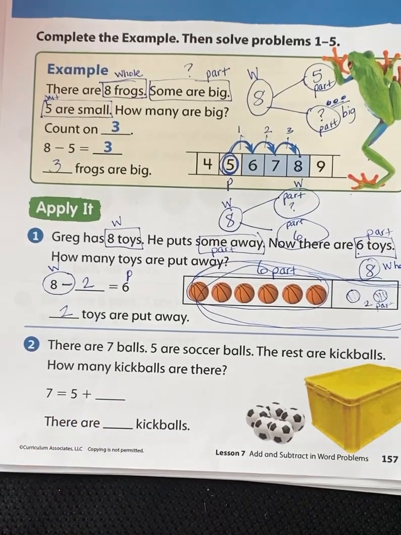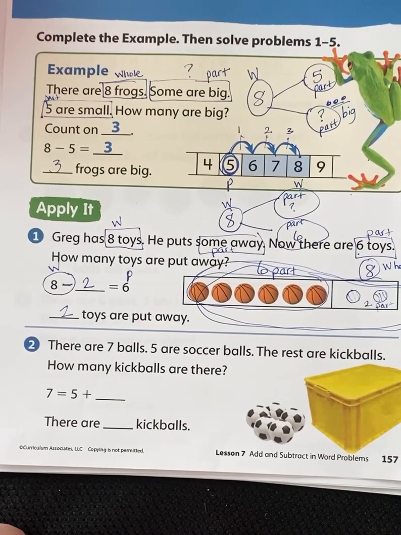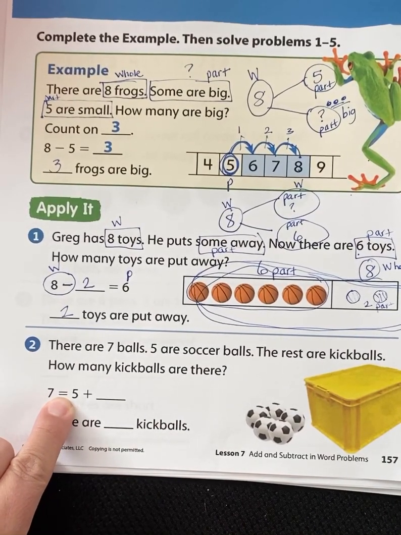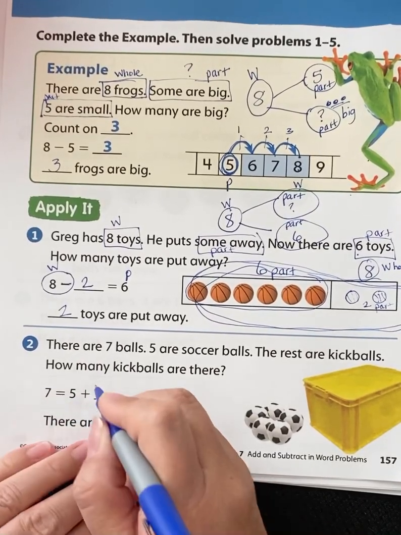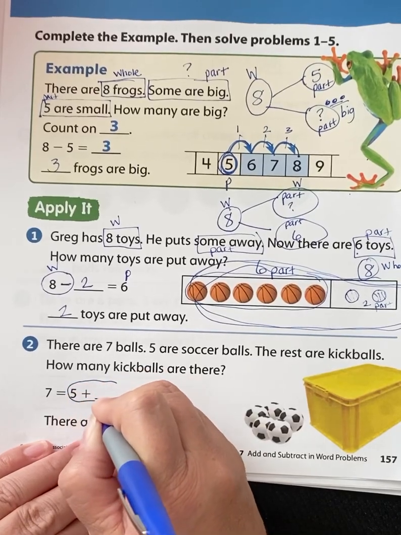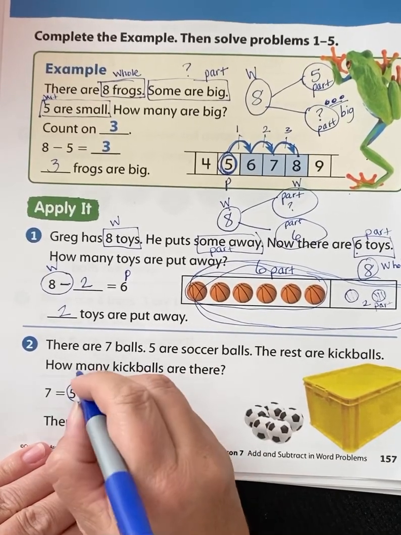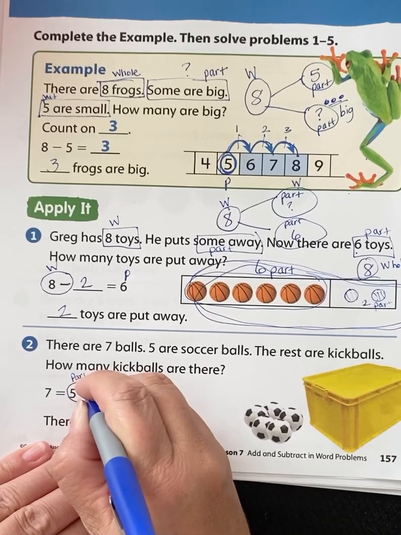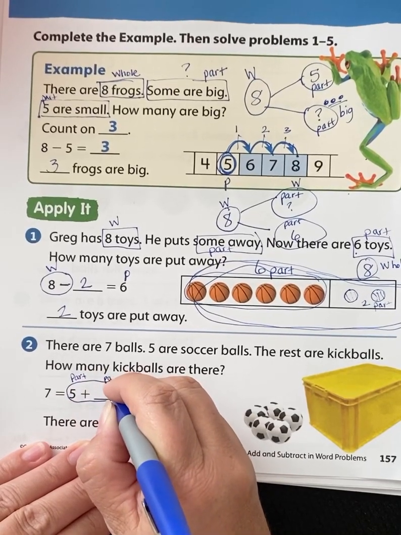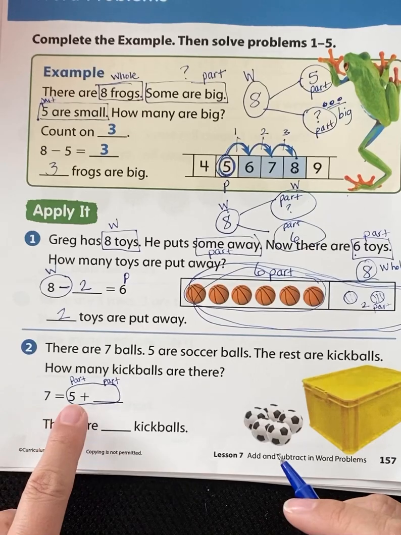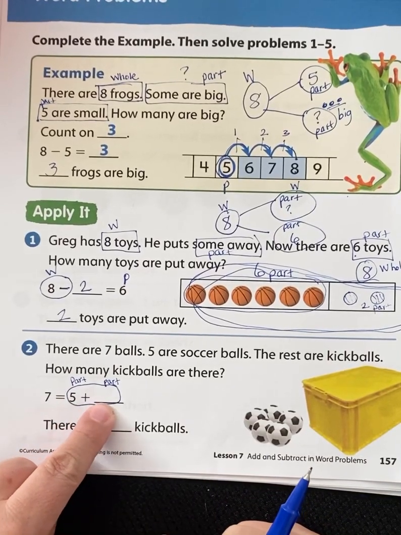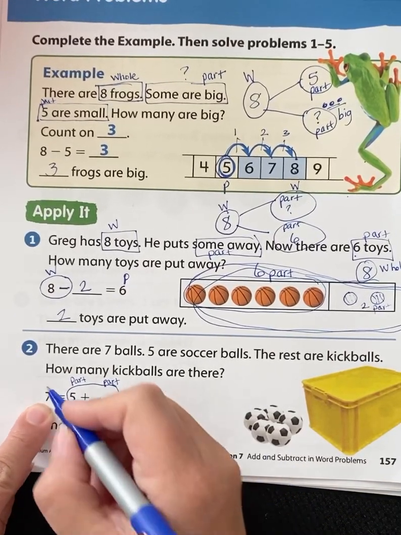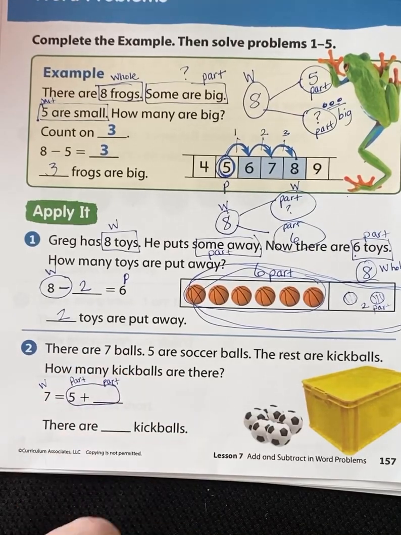So I know that I always want to label my part whole, right? And if that says equal, I don't know what that means. I know what the plus sign means. I know that the plus sign means that everything around it has to be a part. And a part plus a part is a whole. 5 plus blank equals, this has to be my whole, 7.